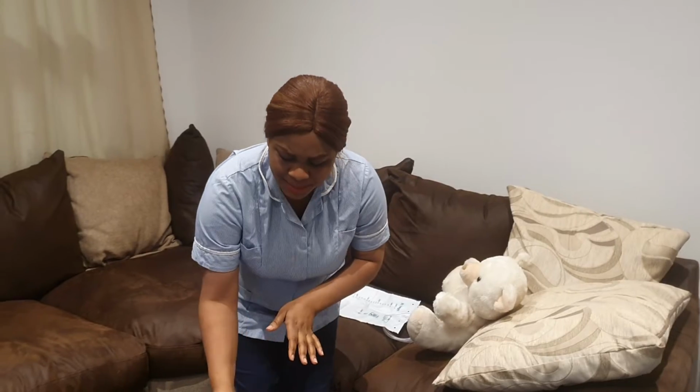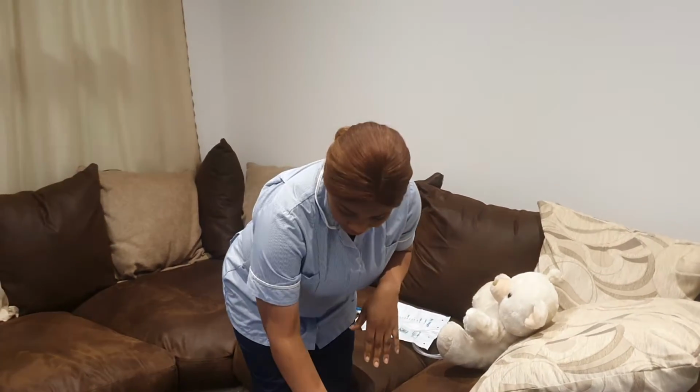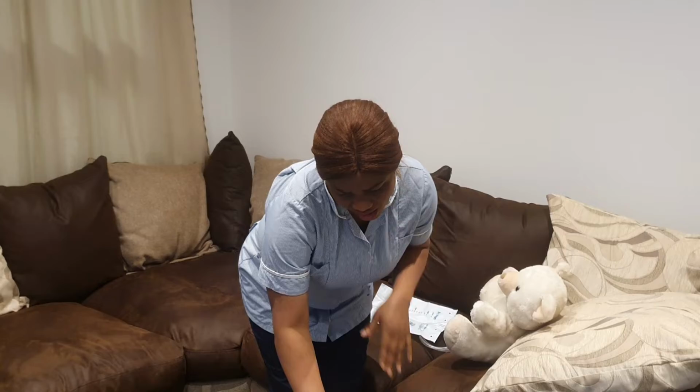Now this is my sampling bottle. This sampling bottle is sterile. Mine does not have an expiry date, so check yours. Some have an expiry date. So this sampling bottle is sterile and I'm happy to use it. It's still valid. All right, now I'll be needing my syringe, guys.